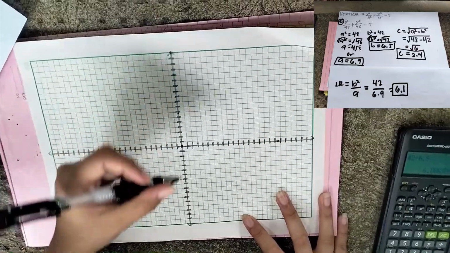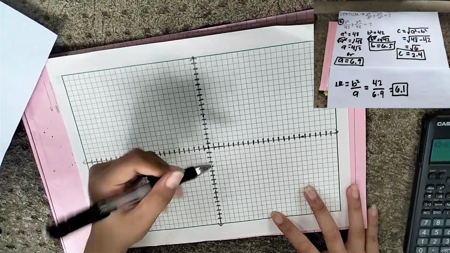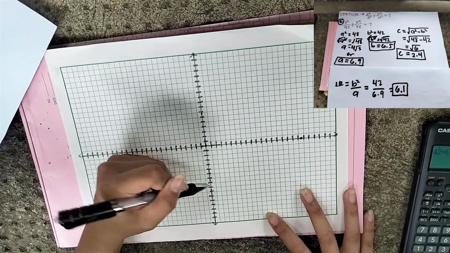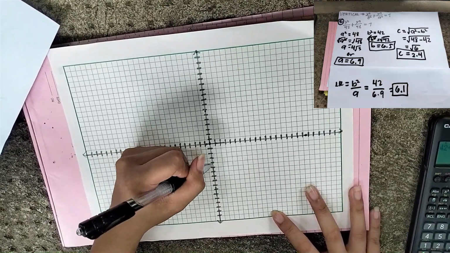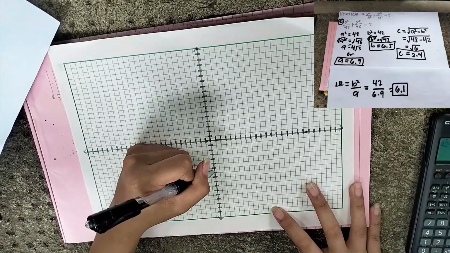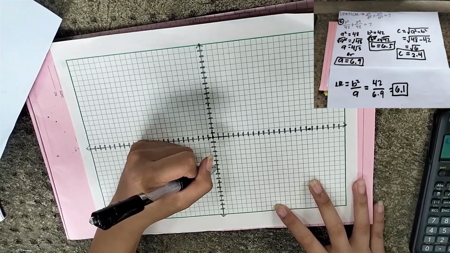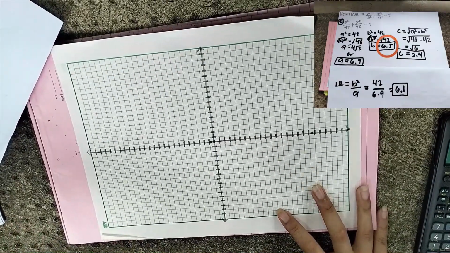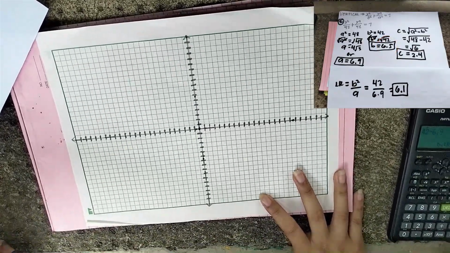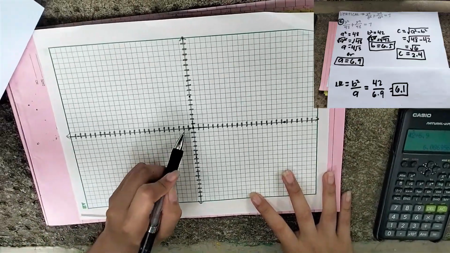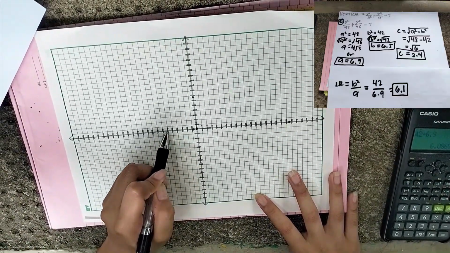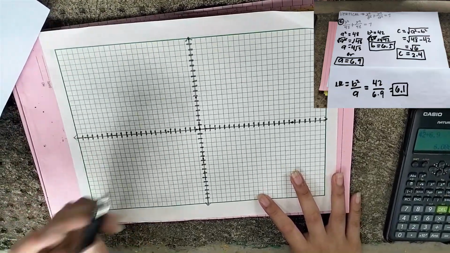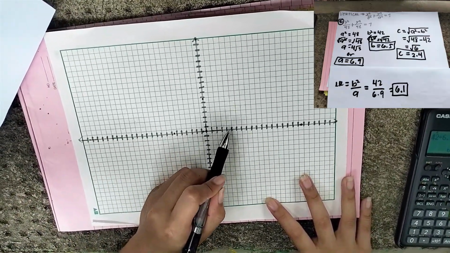And same goes to the downward side. Now let's plot our co-vertex on the x-axis, which is 6.5. It's between 6 and 7. And same goes to the right.